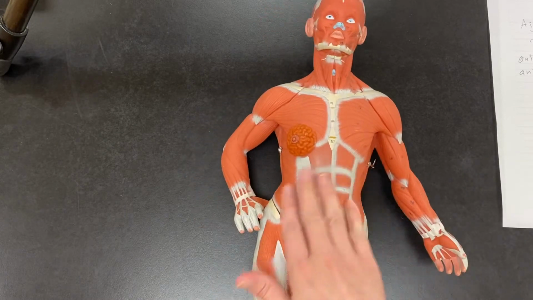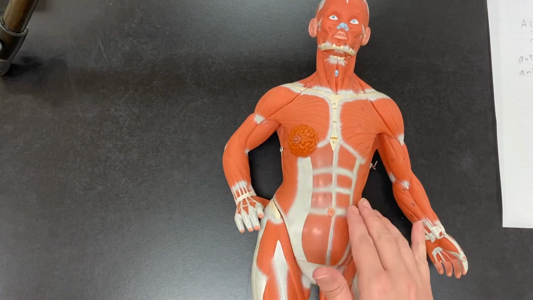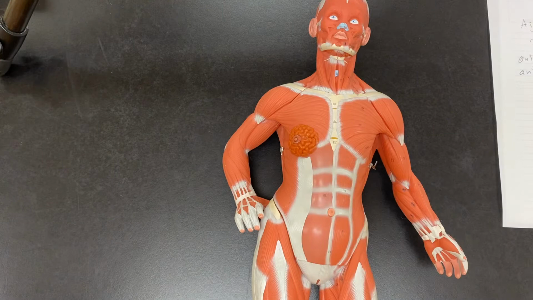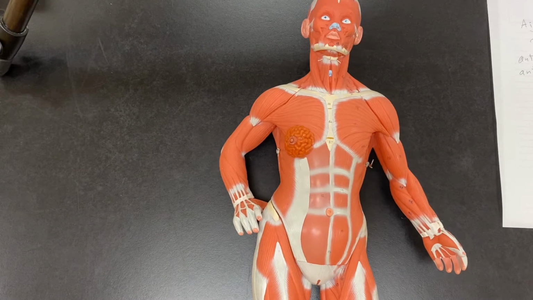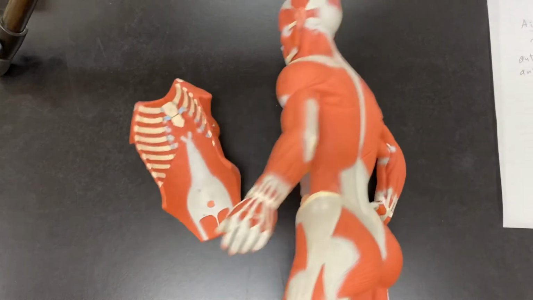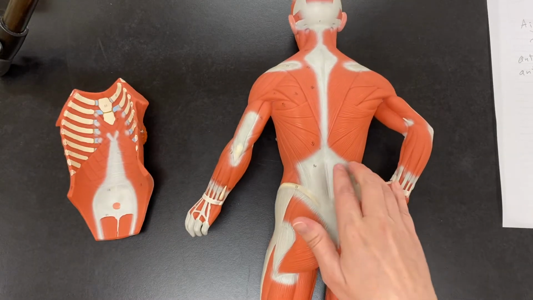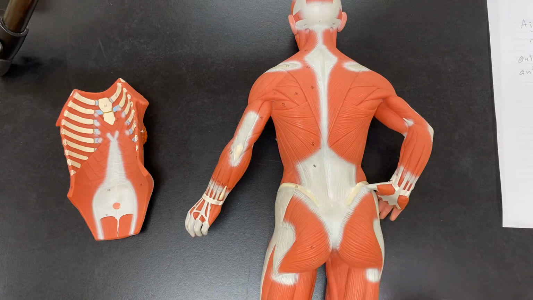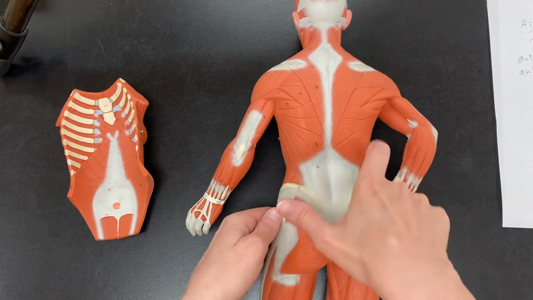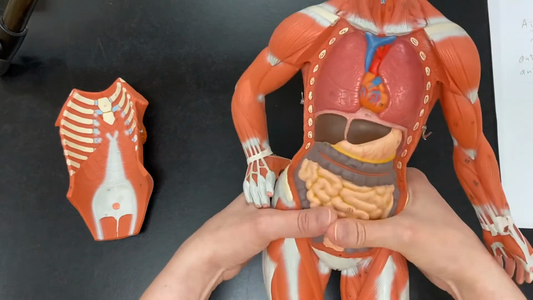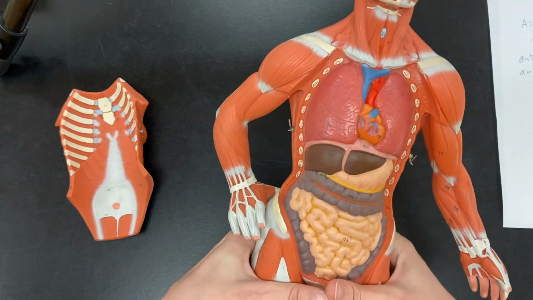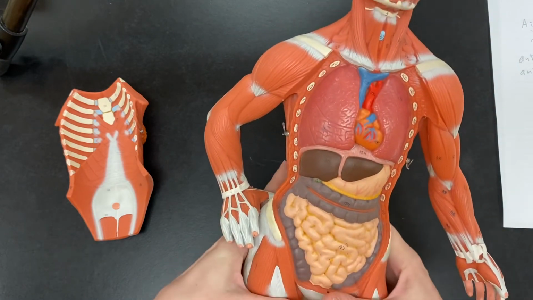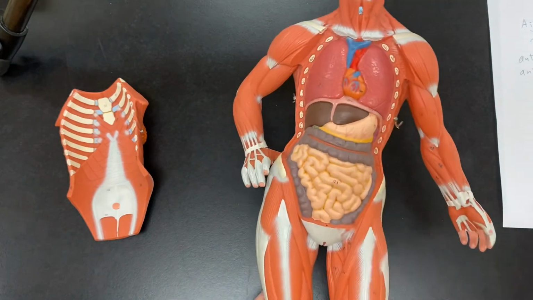The abdominal region is right here. Gluteal region, oh, I skipped lumbar region. The lumbar region, there goes the chest plate. Lumbar region is the low back where the lumbar spine is. The gluteal region is the bum bum. The pelvic region will be everything described by the bony pelvis. So this whole thing here, including the gluteal region, is the pelvic region.